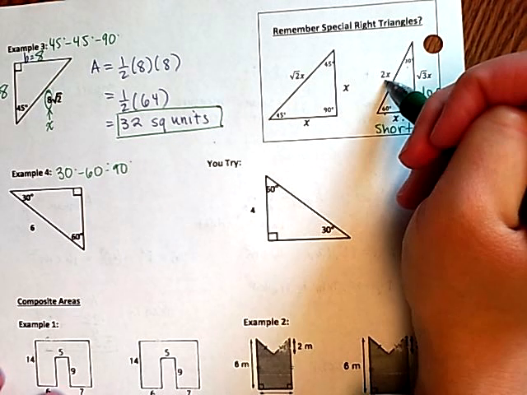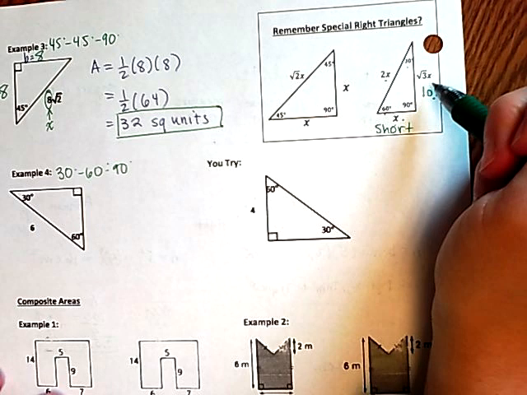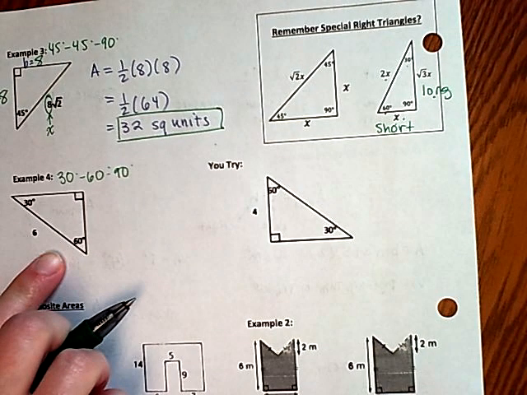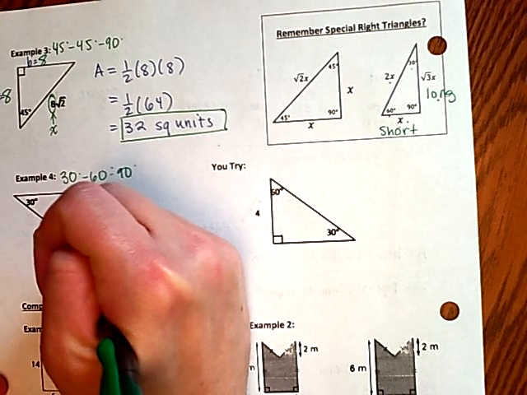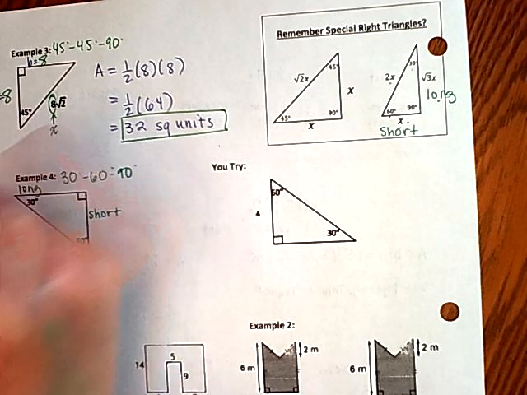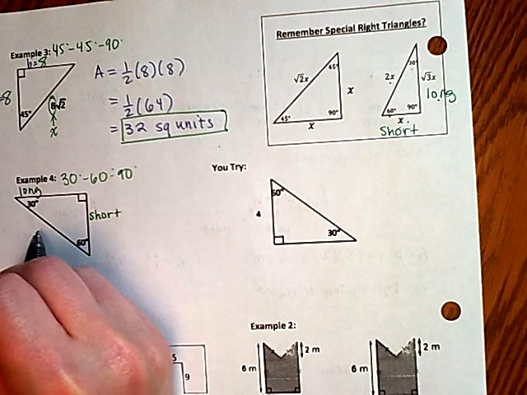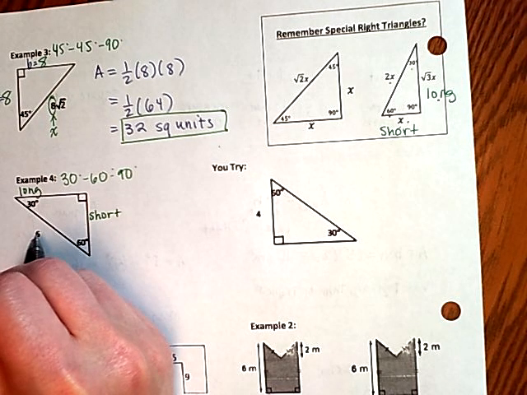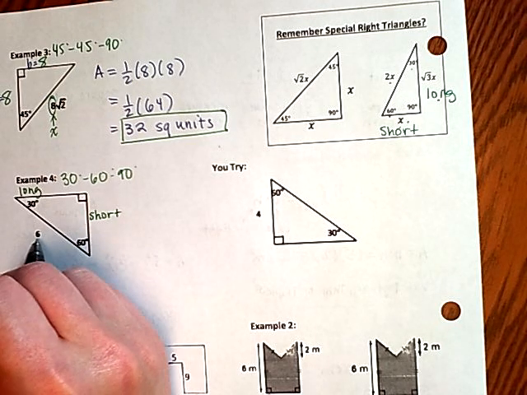So this would be 3 for my short leg. And then my long leg is √3 times x, where x is the short leg. So I would just say the long leg here would be 3 times √3. So now I have my base and I have my height, and I can set up my area formula. So I'd say area equals 1/2 of 3√3 times 3. And I would get 1/2 of 9√3.